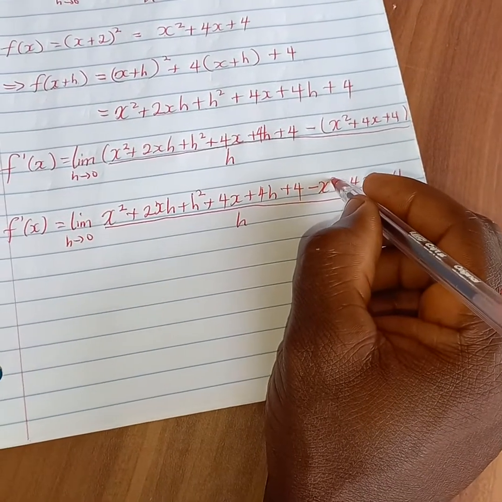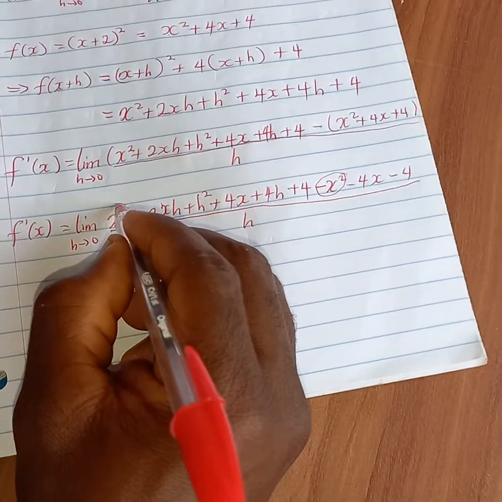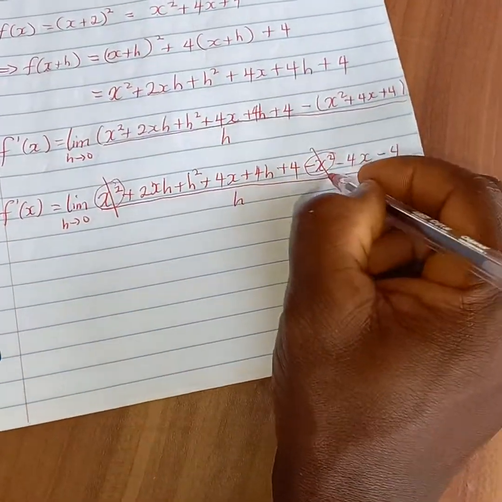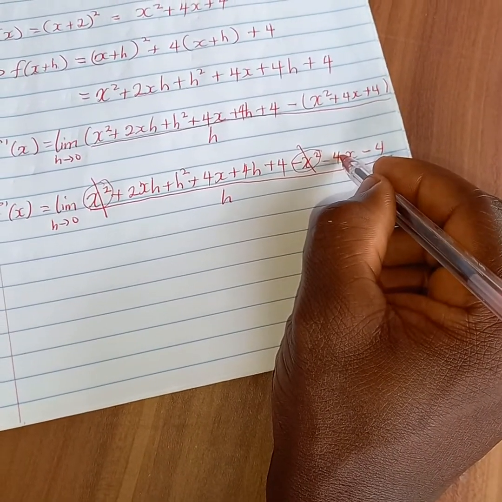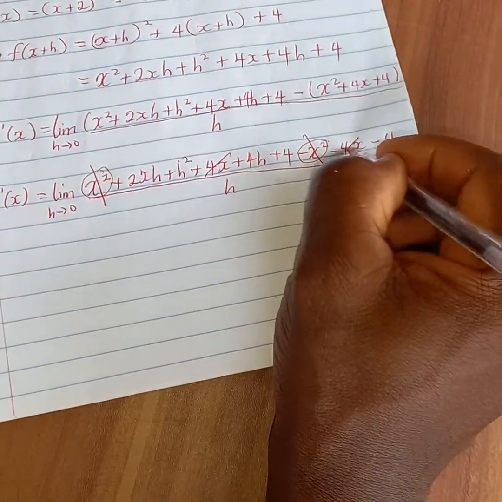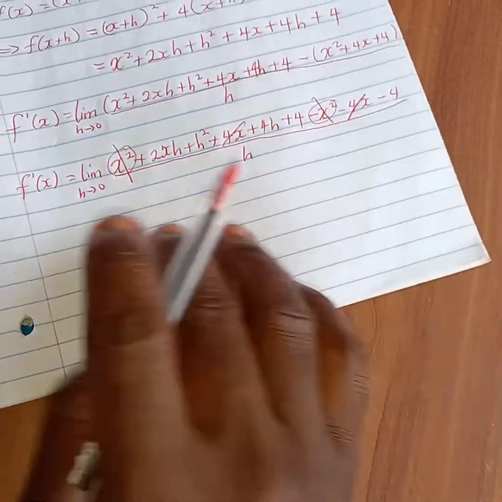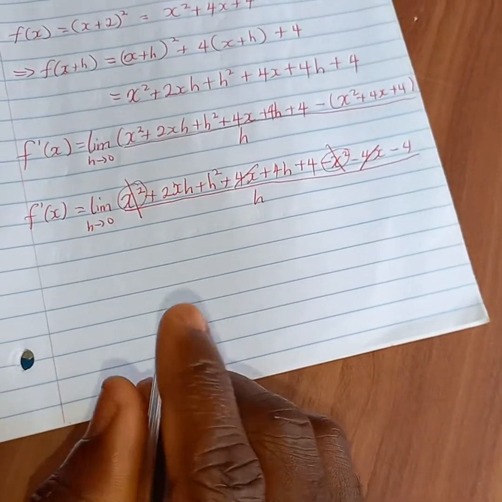We have negative x squared here, positive x squared, so they can cancel. We have negative 4x here, we have positive 4x here, so they can cancel. So let me write the left ones. If not, maybe some of you will get confused.